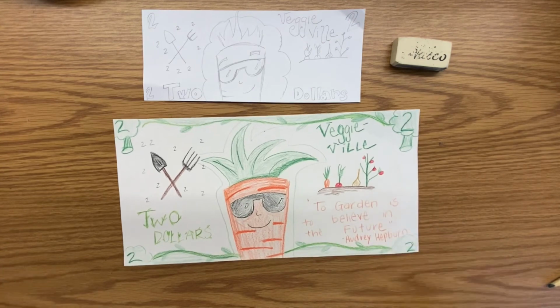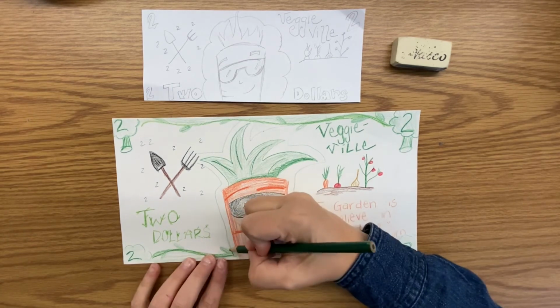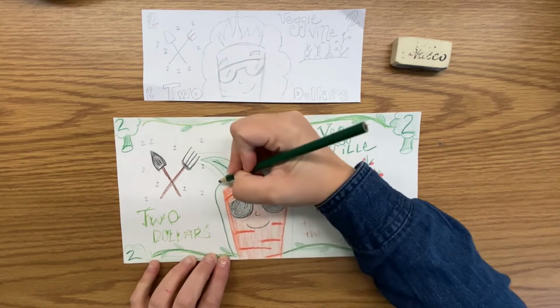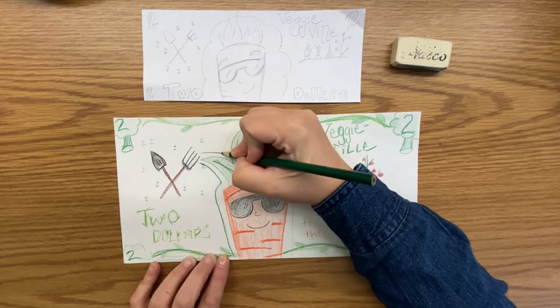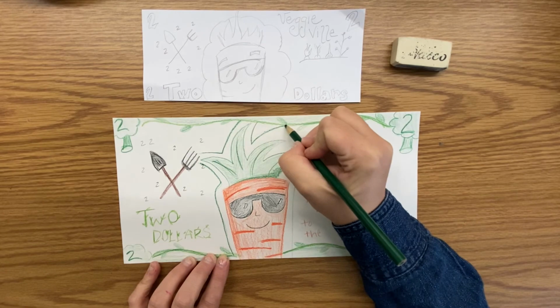Here is my final drawing. I'm going to go back and shade in the background, because money is colorful and definitely not white. Depending on what your money is going to be, you're going to go back and add a lot of color. It is a requirement that we have good craftsmanship.